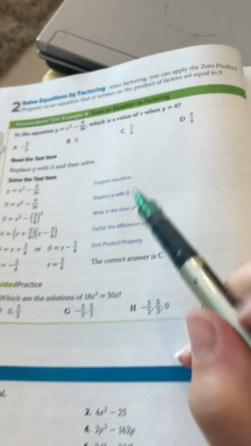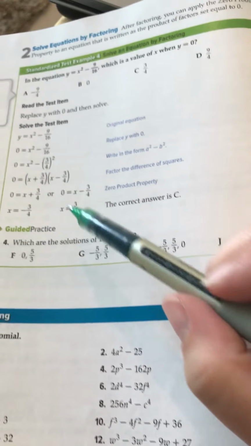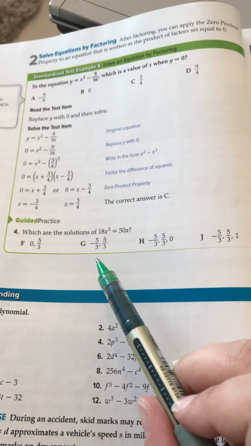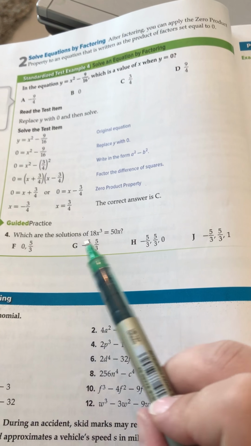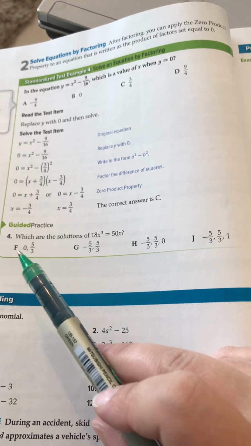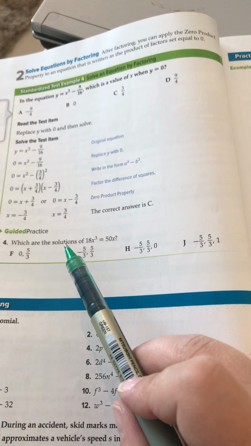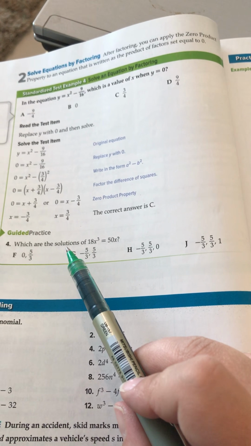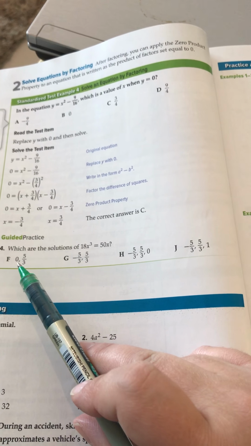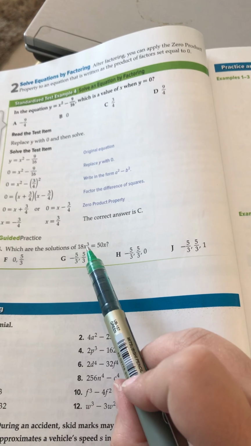Let's just look quickly at this one. On page 446, this one is a multiple choice question. So I really wanted to show you how to do multiple choice questions. If they give you answer choices and you want to know which one is the solution, very easily you can take the answers and plug them into the equation.